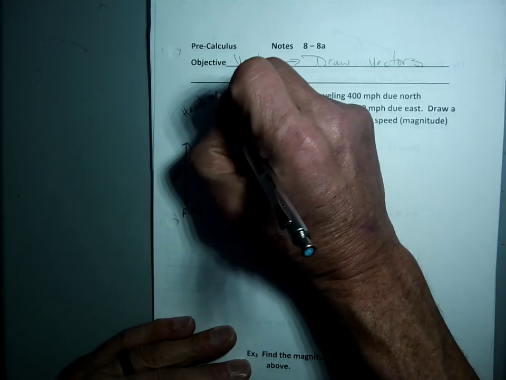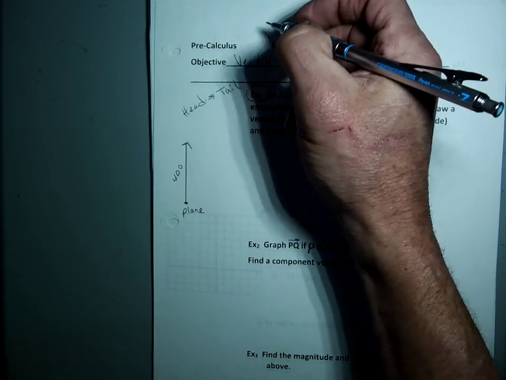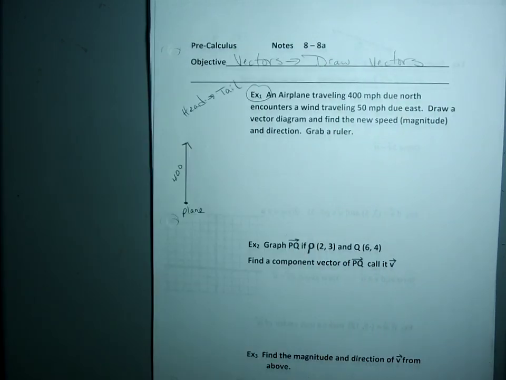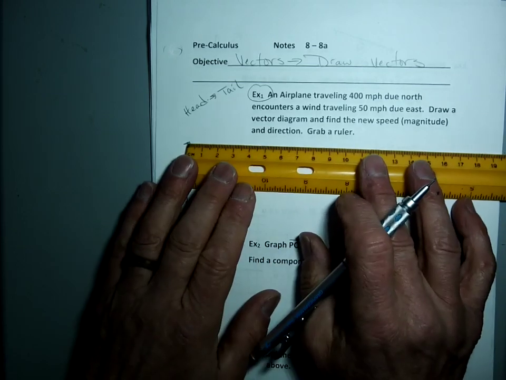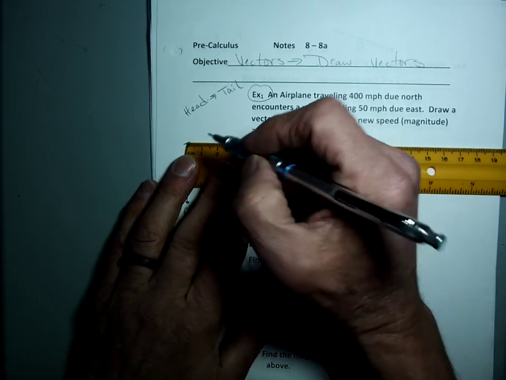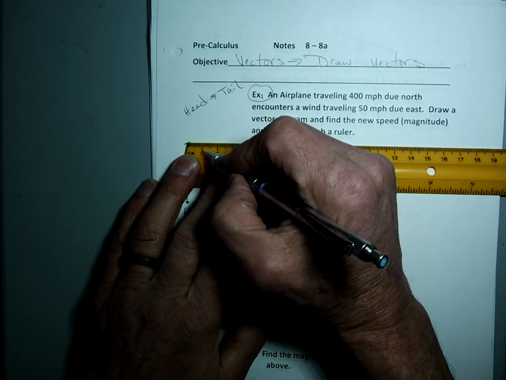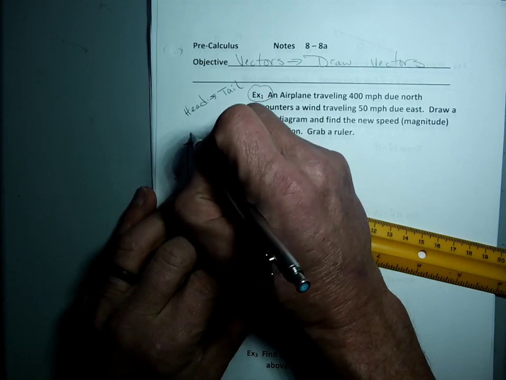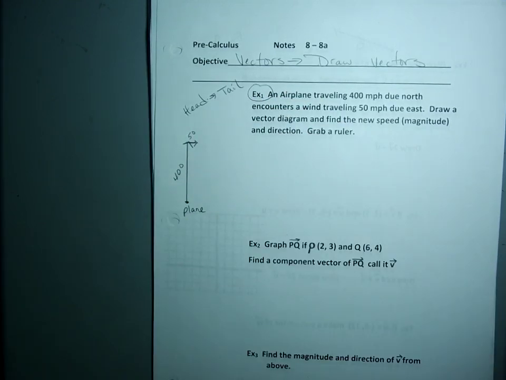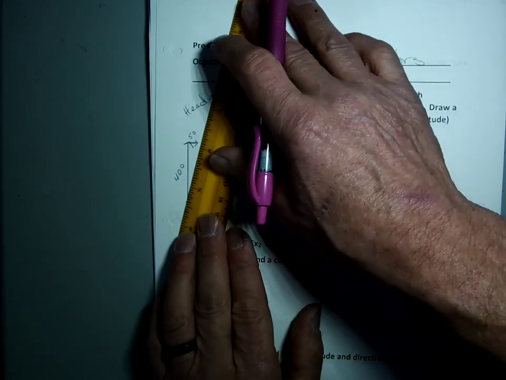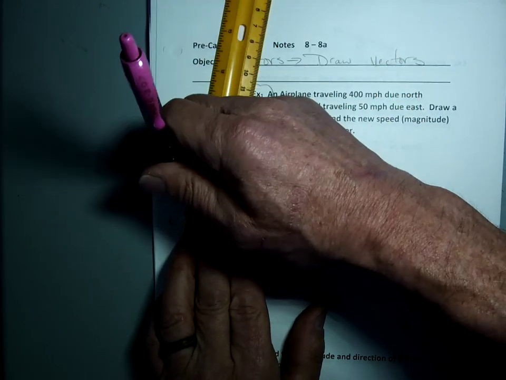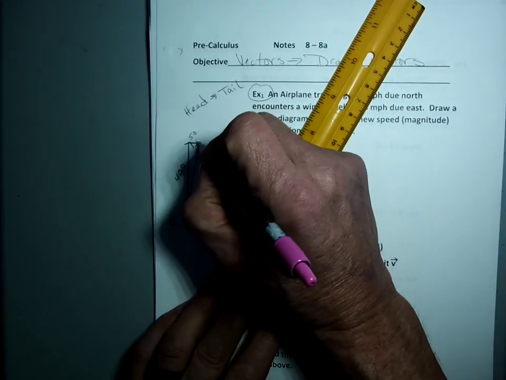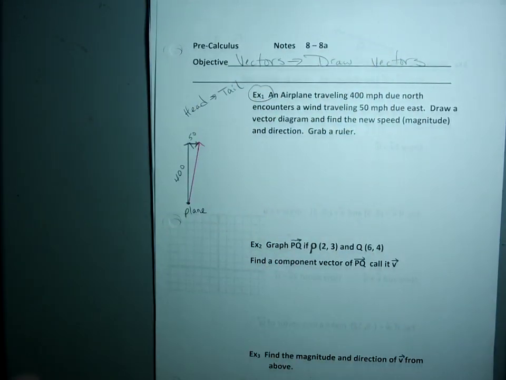to tail. The head-to-tail method is the easiest way to draw it, because then I get a 50-mile-an-hour wind. Now, if 1 centimeter is 100, I'm going to go half a centimeter. Call it 50, okay? So the airplane's really going this direction, right? This is what we call the resultant vector.